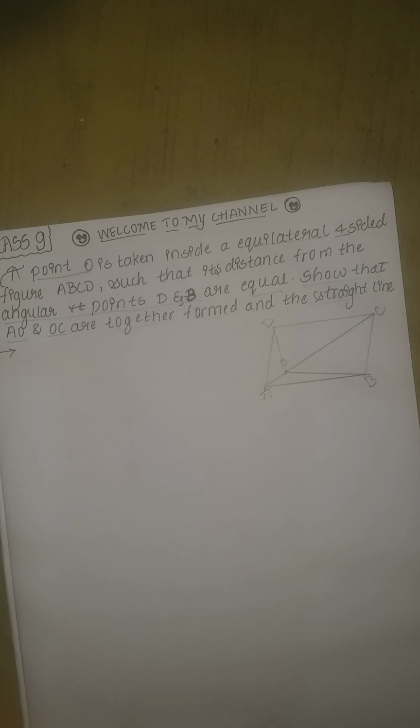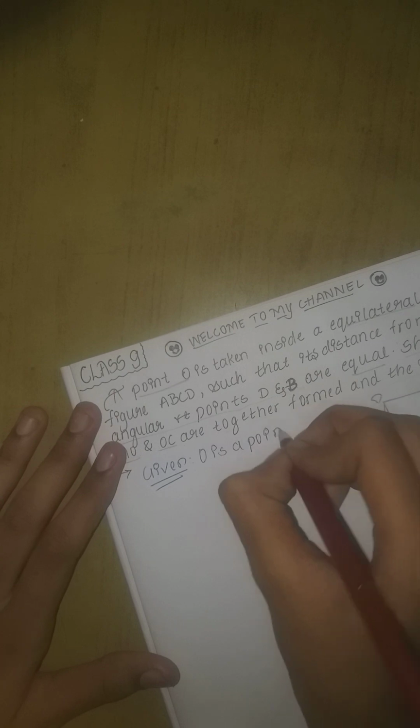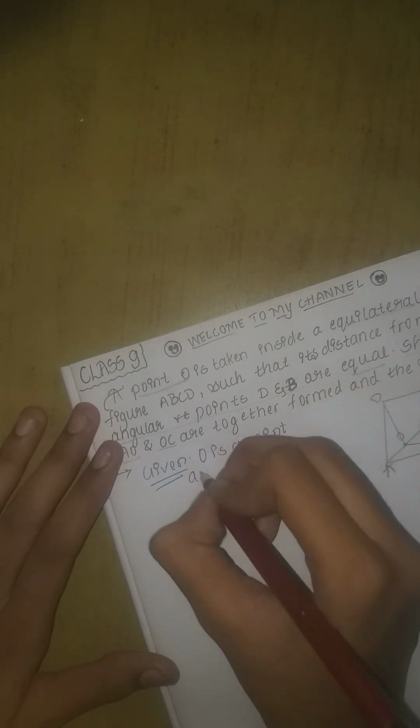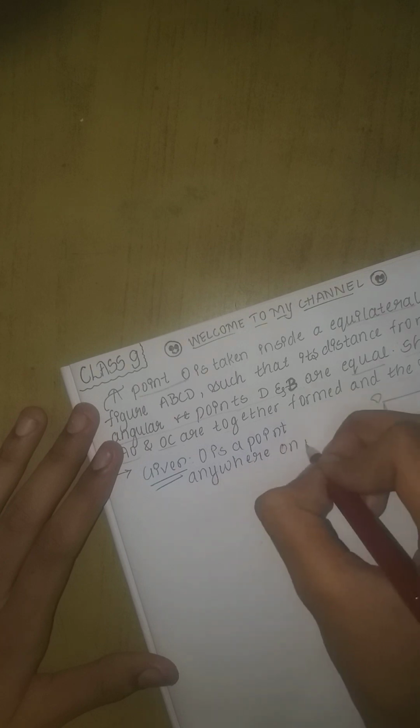Before that, let's write what's given. Given is that O is a point anywhere. They haven't mentioned where, so anywhere on AC.